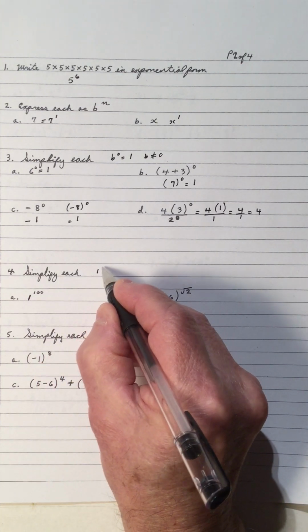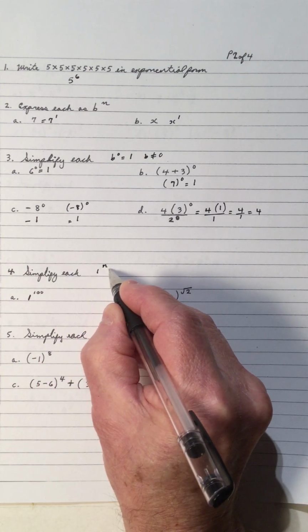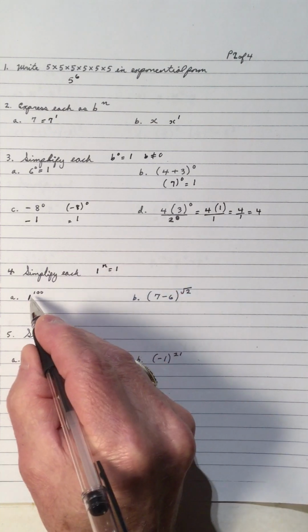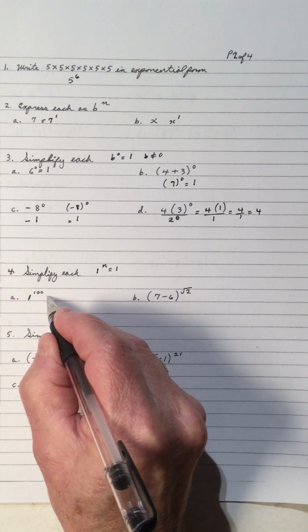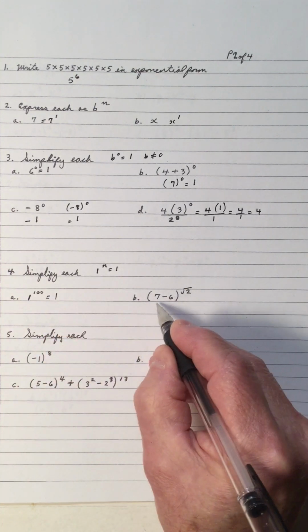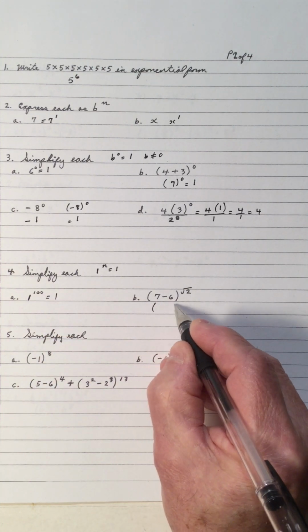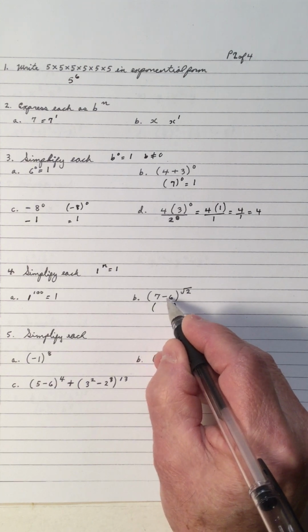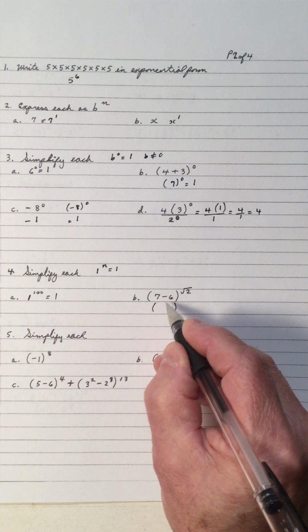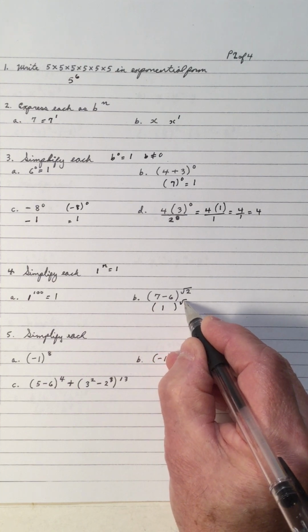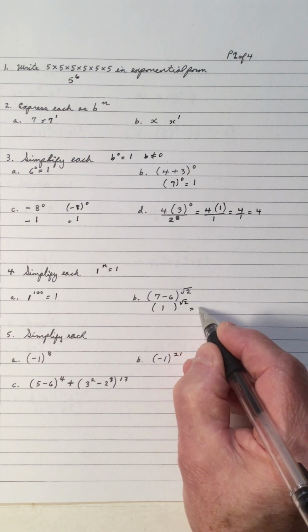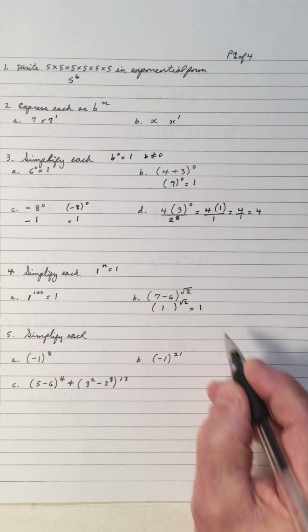So 1 raised to any power, any real number, is 1. So 1 to the 100 is 1. We have to do the exponent. The exponent is root 2, but we have to do the inside of this by PEMDAS. 7 minus 6 is 1. So 1 raised to the root 2, 1 raised to any power, any real number, is 1.